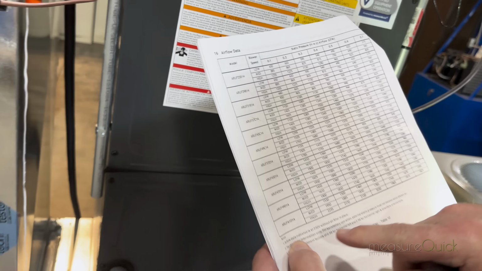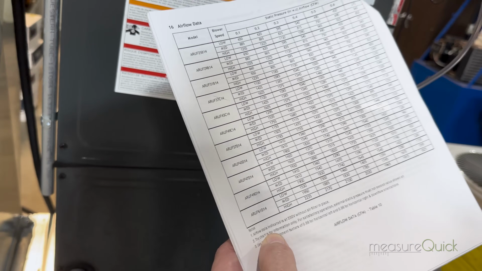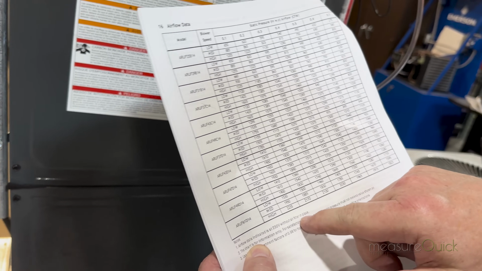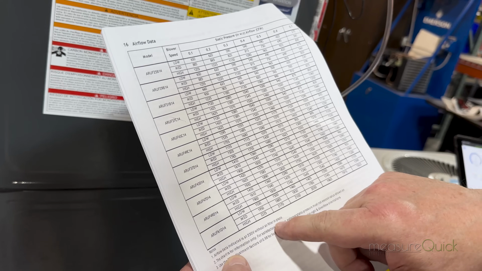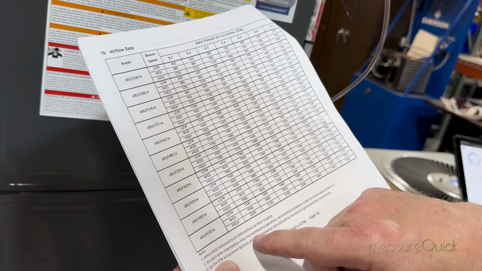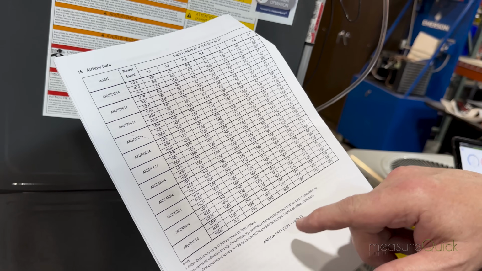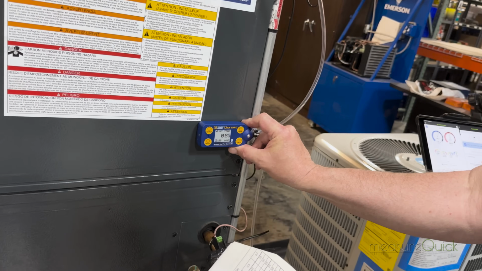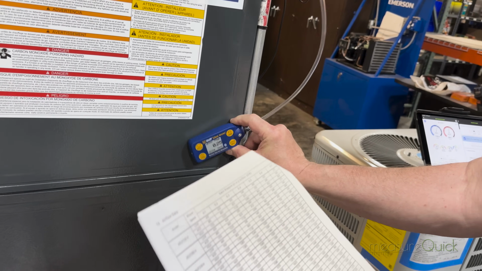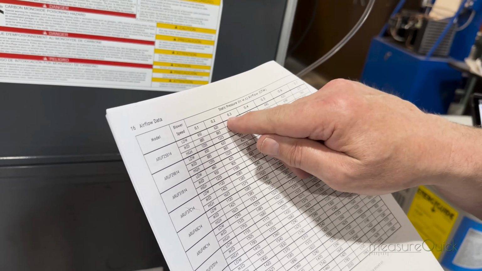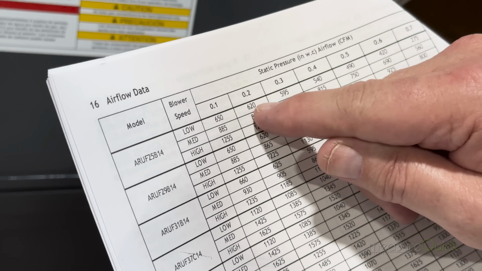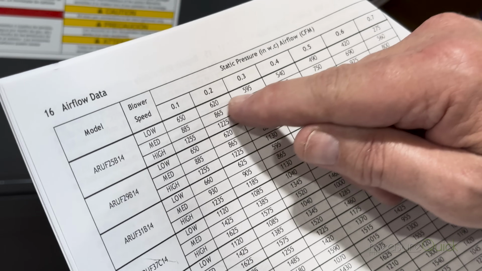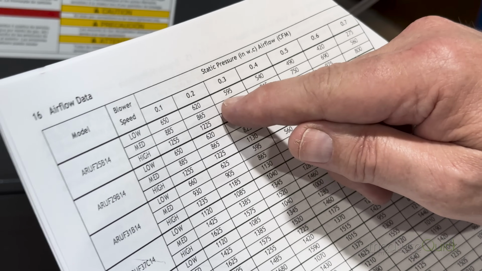Okay, so airflow data is indicated at 230 volt without the filter in place. So that's how we know that this is rated without the filter, and it's charted for informational purposes only, and it must not exceed the value. And so let's take a look here. So we are at 0.25, 0.26 inches of static. So we're in between this range, so we have to do what's called interpolation. So we're between 620 and 595, so we're somewhere around 600 CFM airflow.